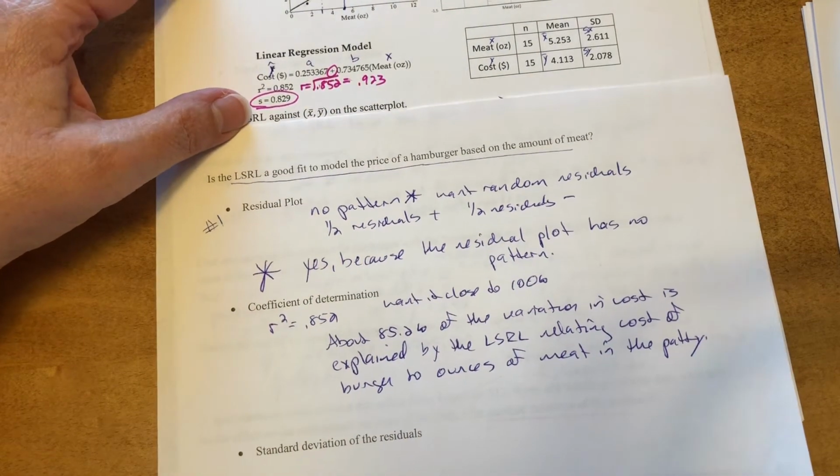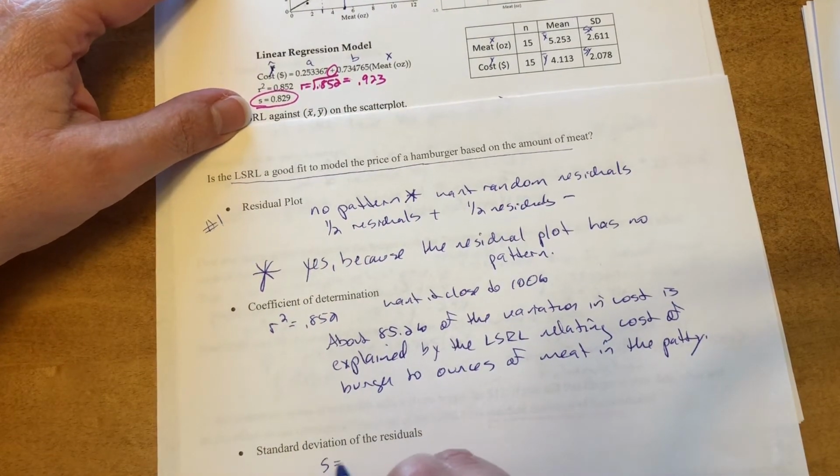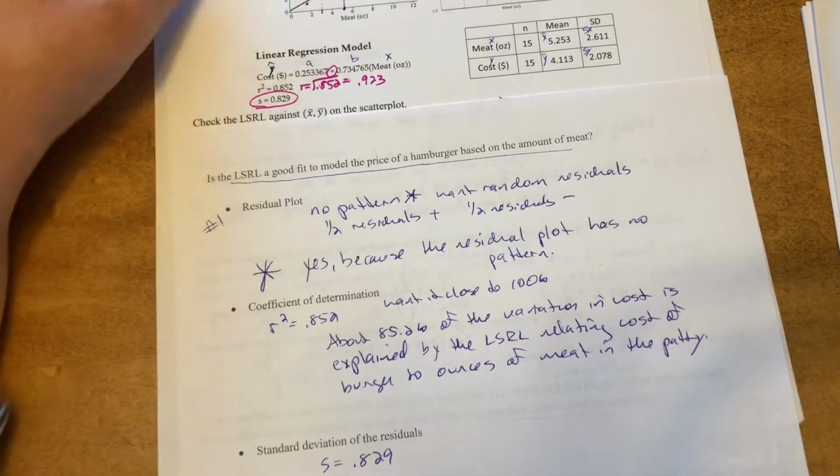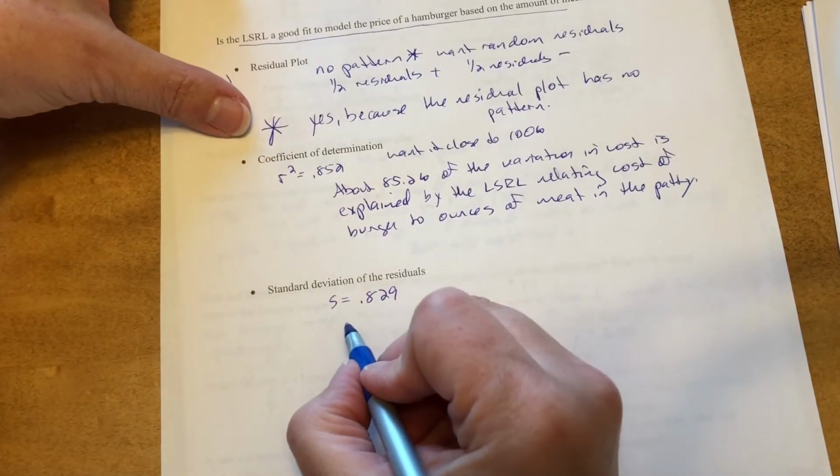Anyway, the last thing I want to talk about is the standard deviation of the residuals. Our standard deviation of residuals, which is our S, is 0.829. Let me write down the interpretation.